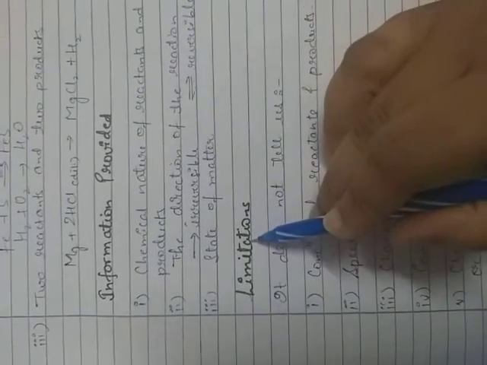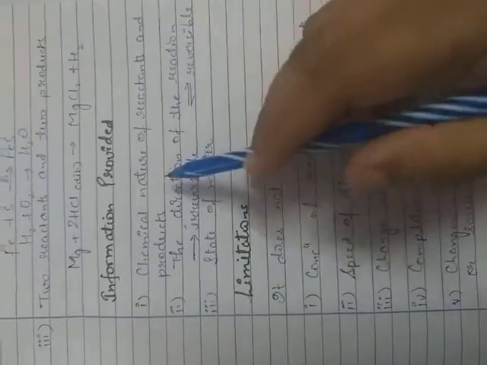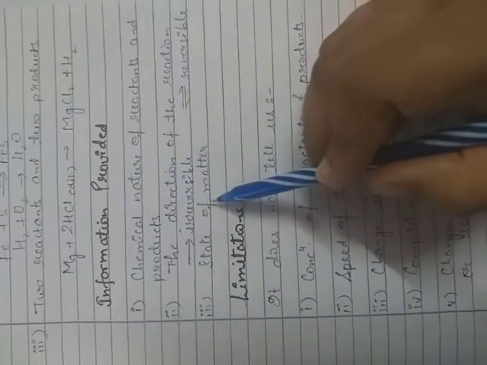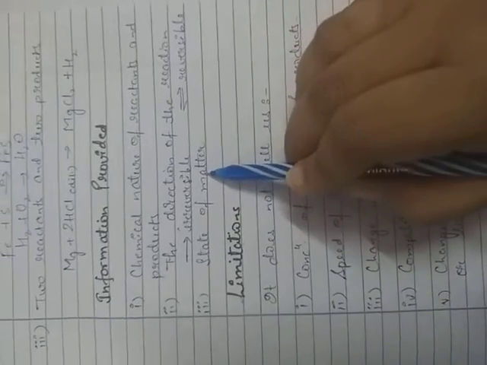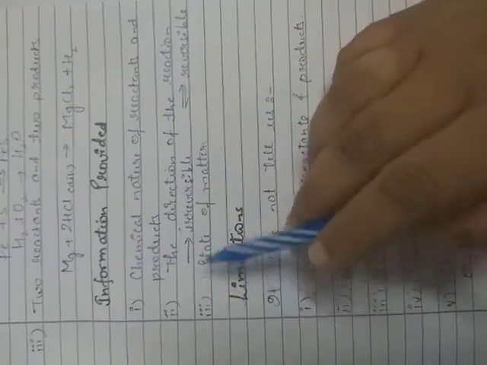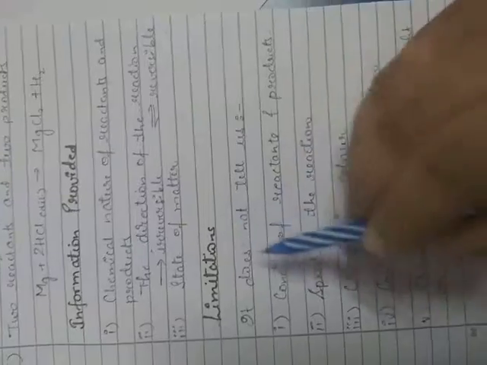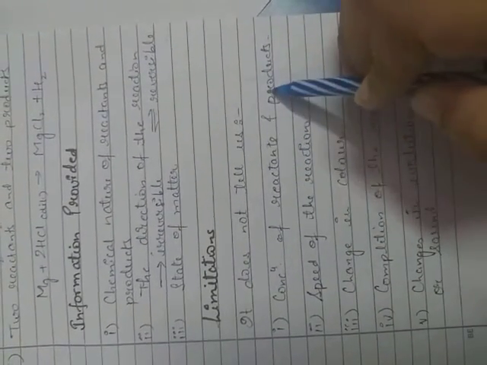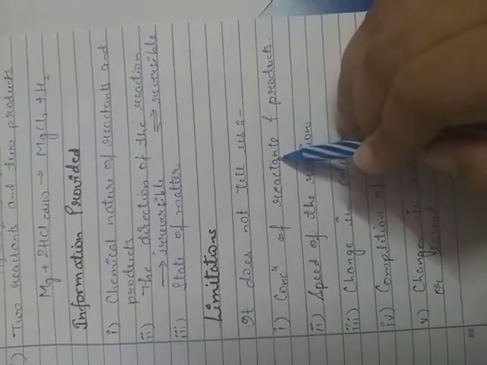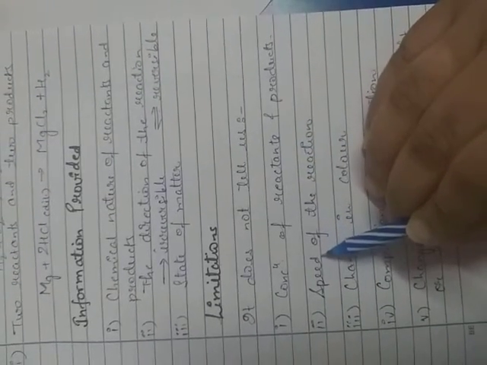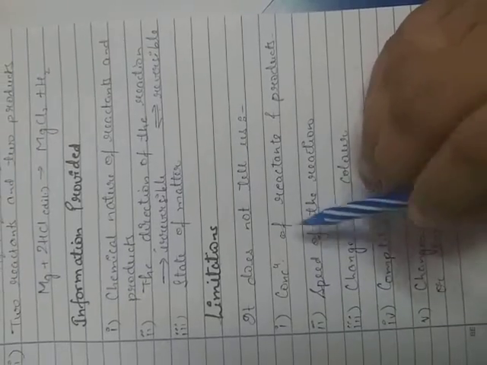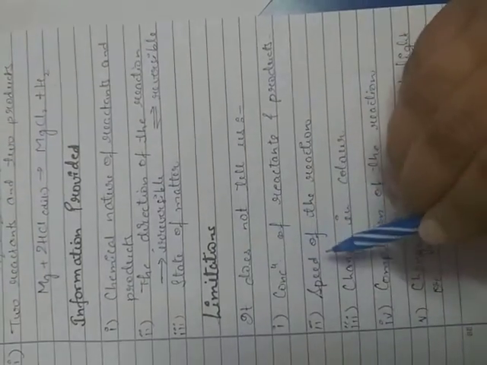Now what are the limitations? We are getting the chemical nature, direction, chemical formulas, and state of matter from the chemical equation. But what are the limitations? It will not tell the concentration of reactants and products. Second, whether the reaction is fast or slow. This cannot be obtained from the chemical equation alone.